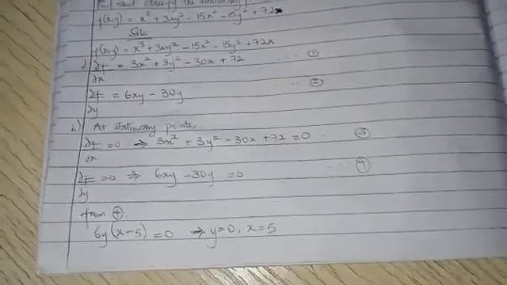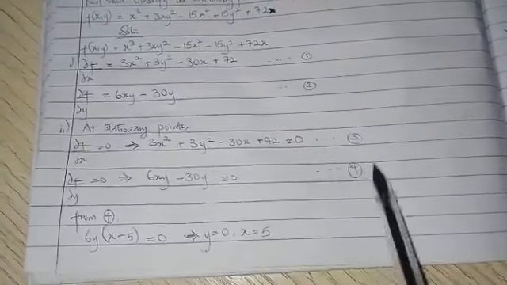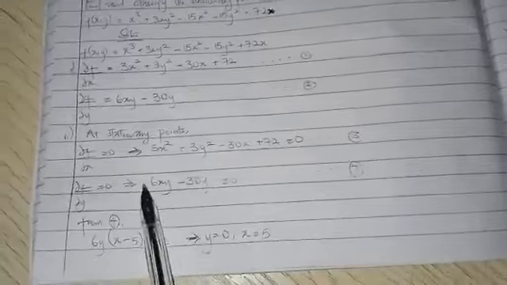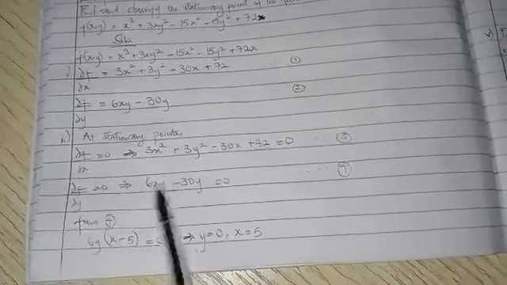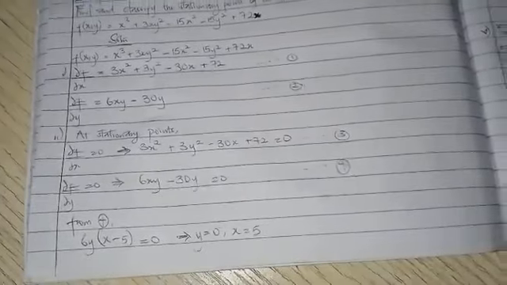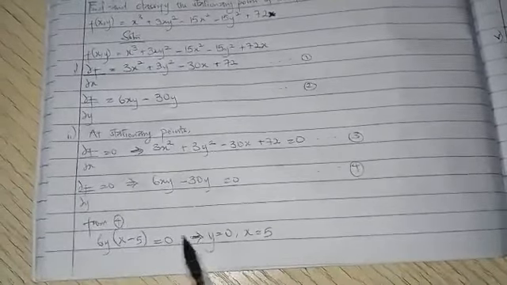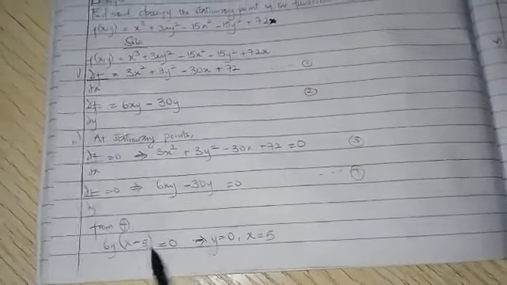Now the easiest one to get values from is equation 4. I call this equation 4. So from equation 4, if you factorize 6 and y as the common factor in here, you have 6y brackets x minus 5 equal to 0. This implies that 6y is equal to 0 and x minus 5 is equal to 0. So for 6y equals 0, y is equal to 0 over 6, which is 0. For x minus 5 equals 0, x is equal to 5.